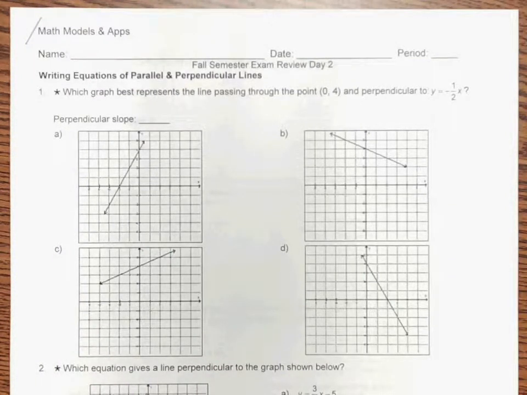Welcome to semester exam review day 2. This is going to be a tough one, but we have our formula chart that will hopefully be able to help us out.